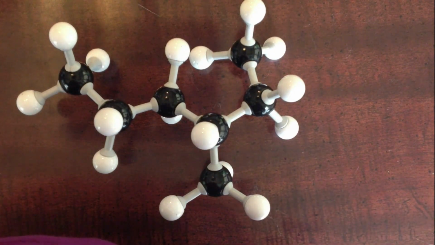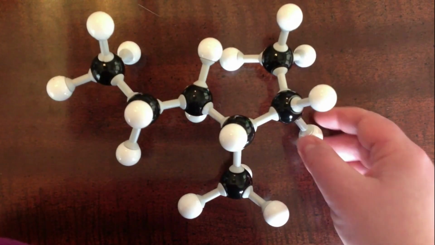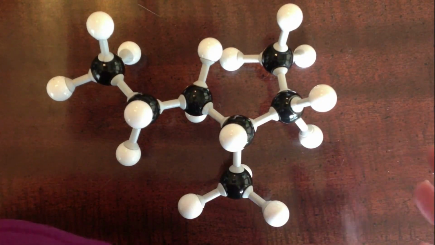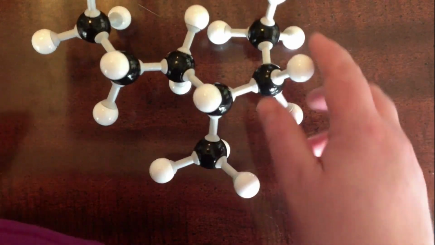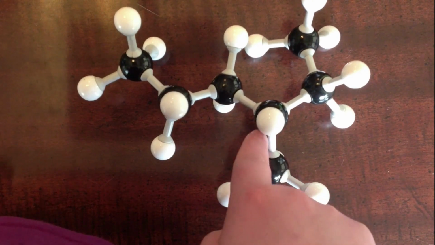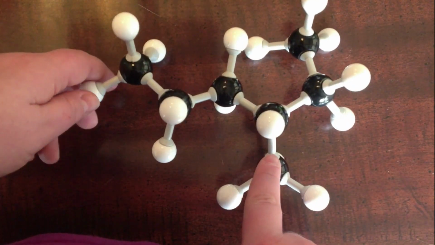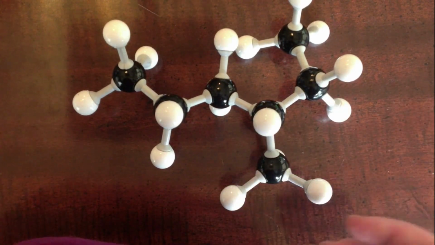Well, 6 is greater than 5. When I go to name a molecule, there can only be one correct name for it. So the first thing we have to do is find that longest chain, keeping in mind that we can bend and curve as long as we're following along carbon-carbon bonds. Once I get to here, I could either go down or go over here, and I want to find the longest chain.